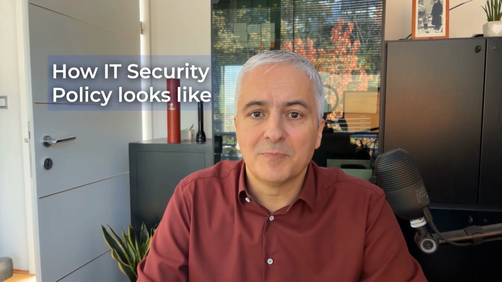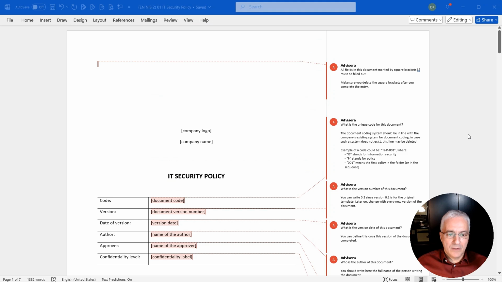Today I'm going to show you what the NIS2 IT security policy document looks like and how to fill it out. This document is very important because it describes the basic security rules for all the employees in the company, ranging from how to use their PCs, laptops and other information, and to safeguard this data so that it's not being compromised. Okay, I'm showing you now this IT security policy template from the NIS2 documentation toolkit from Advisera.